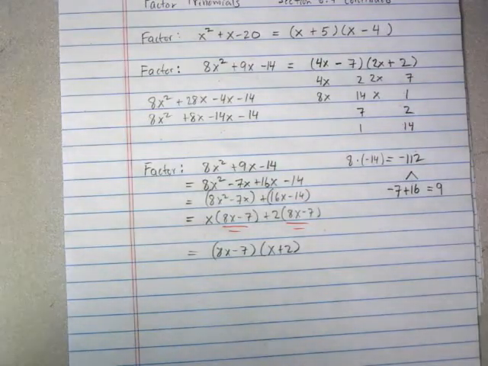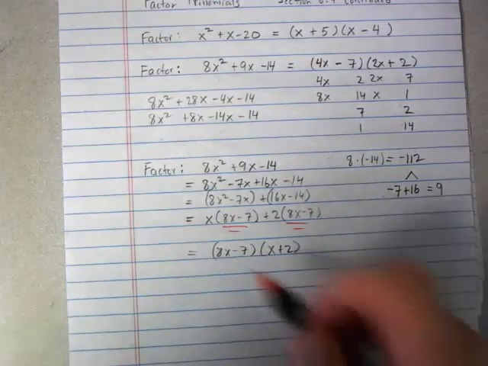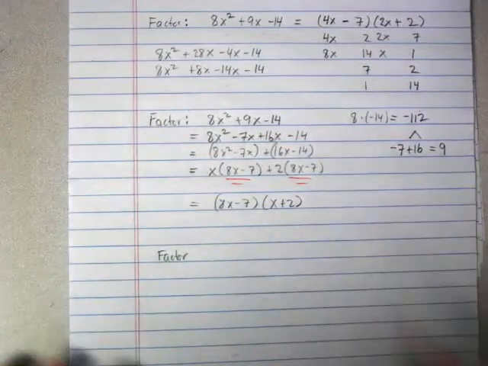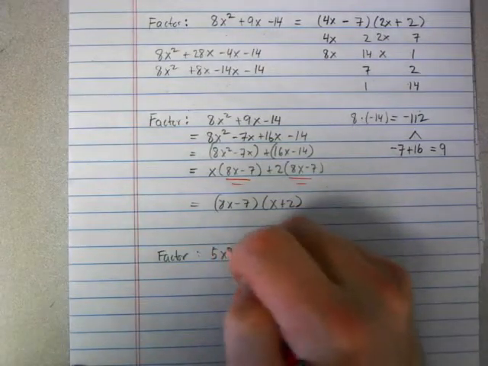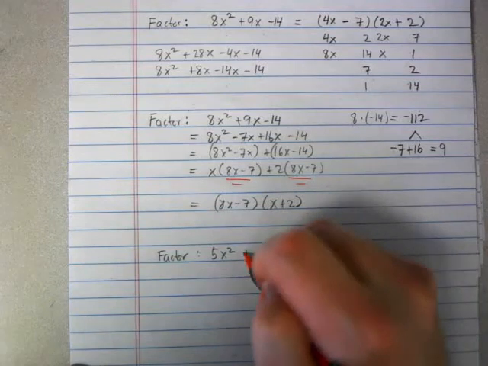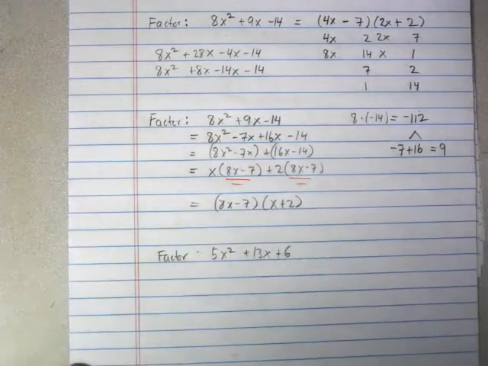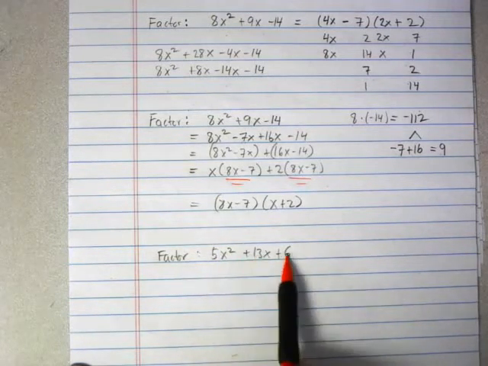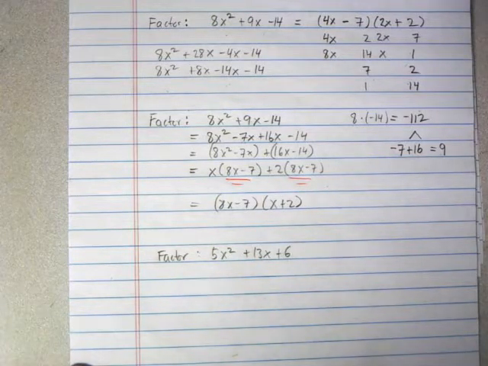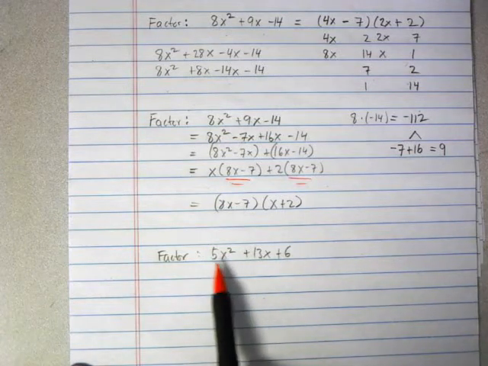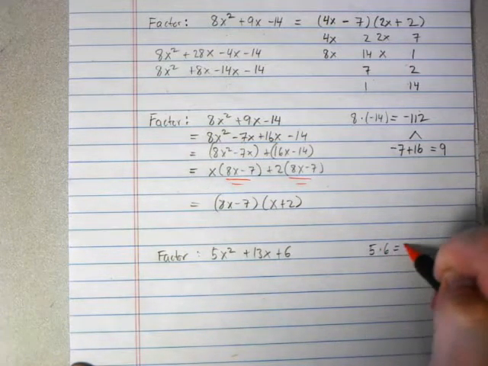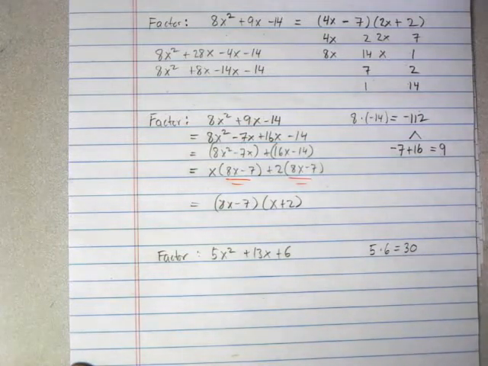How about 5x squared plus 13x plus 6. Again, I see that I have 3 terms. First thing I do is I look for a common factor. I don't see one. I notice that this number is not the number 1 right here. When I see that that number is not the number 1, to me, that says I want to try factor by grouping.